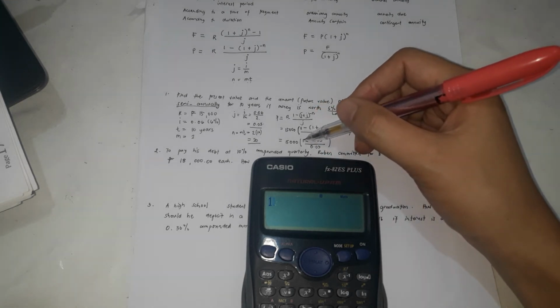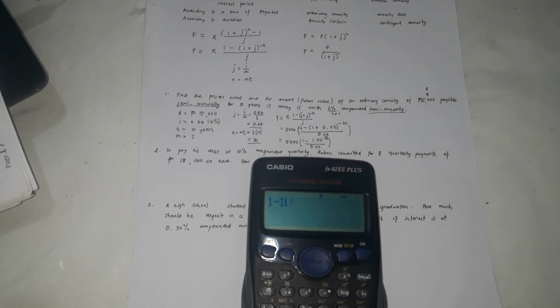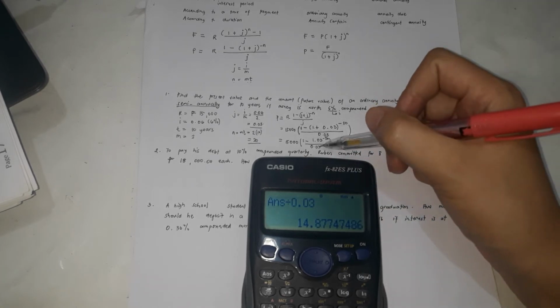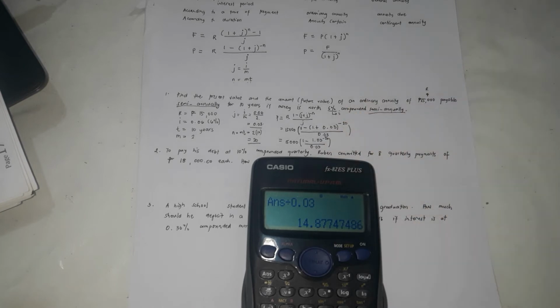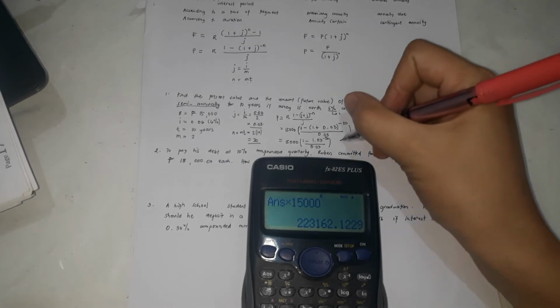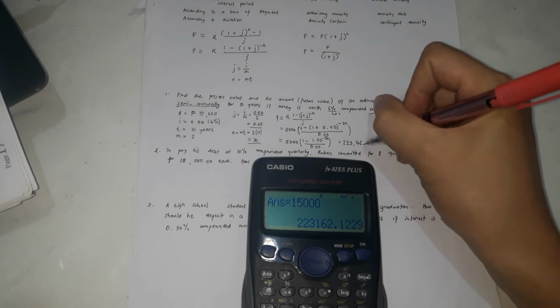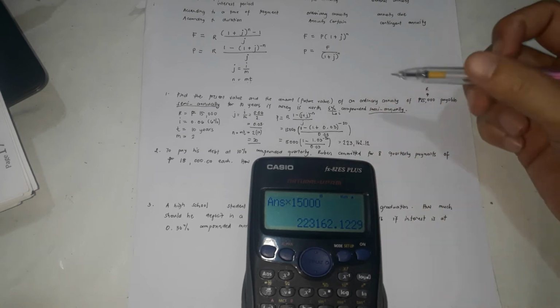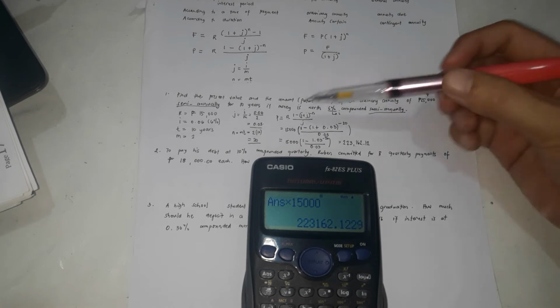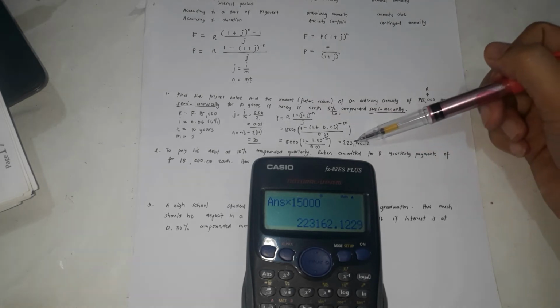However, pwede mo itong unahin muna sa taas. 1 minus 1.03 raised to the power of negative 20. So that's the answer. Divide this by 0.03. Times mo siya agad sa 15,000. Times mo sa 15,000, the answer is 223,162.12. So if this is the present value, we know that the future value should be greater than this one.